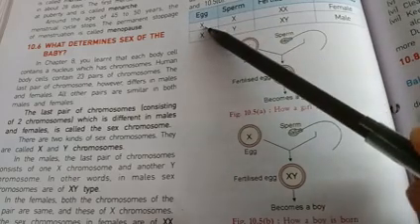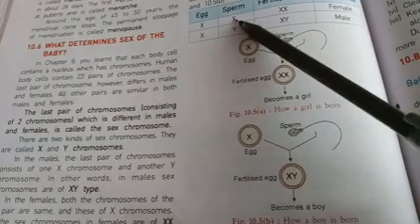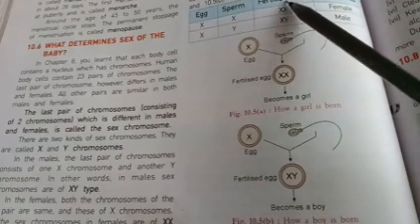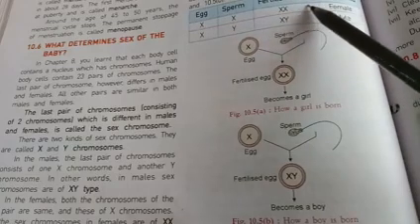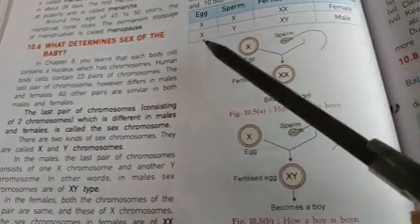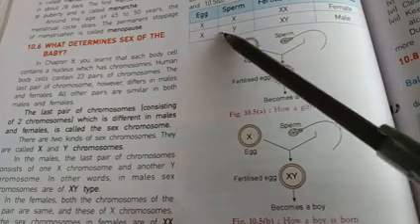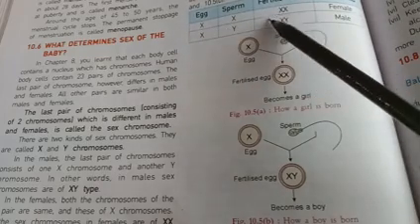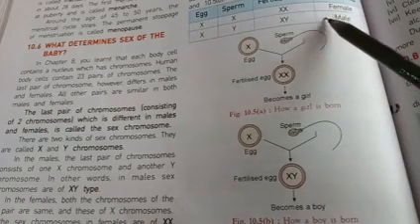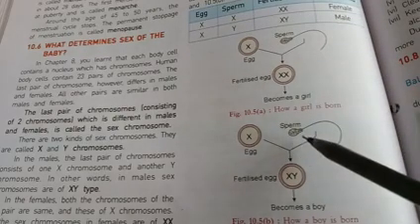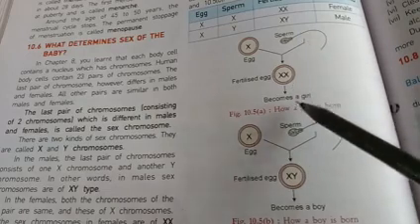When X of the female fertilizes with the X of the male, then the fertilized egg contains XX and the individual will be female. And when X from the female fertilizes with the Y of the male, then the fertilized egg will contain XY and the individual will be a male. So this is how the sex is determined in human beings.